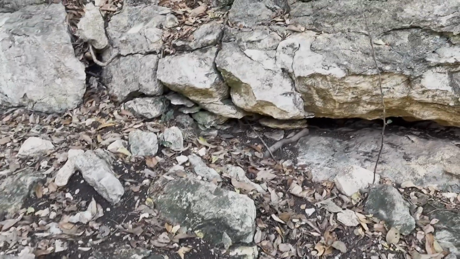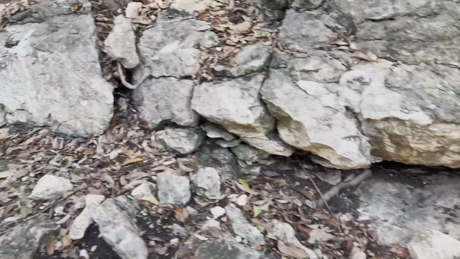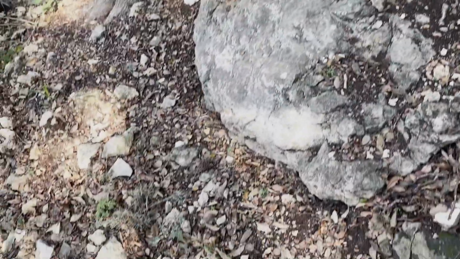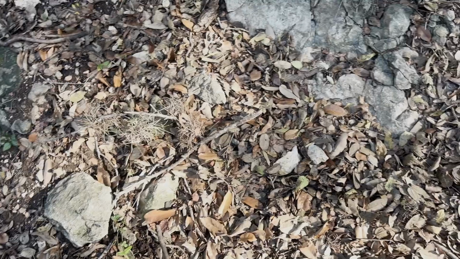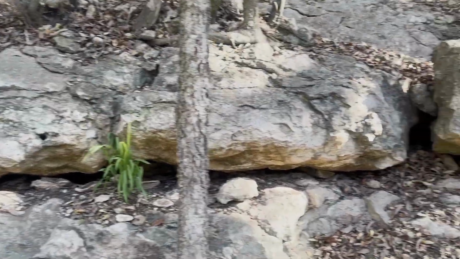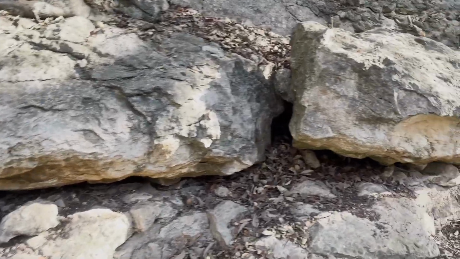As a result of this, there is mass wasting, as we see a lot of rocks that have fallen from this side right here, from this rock wall.